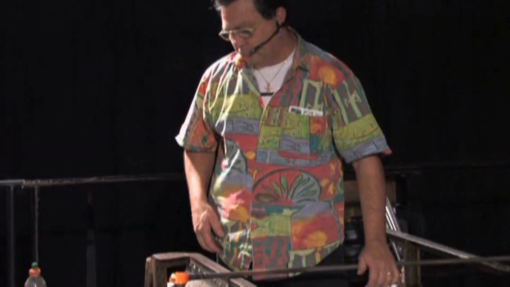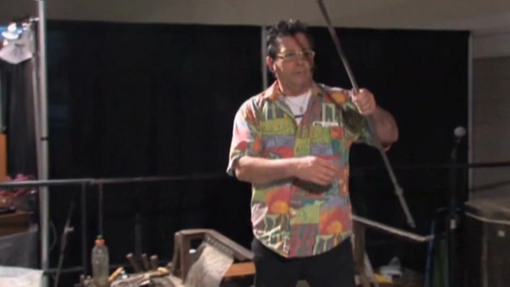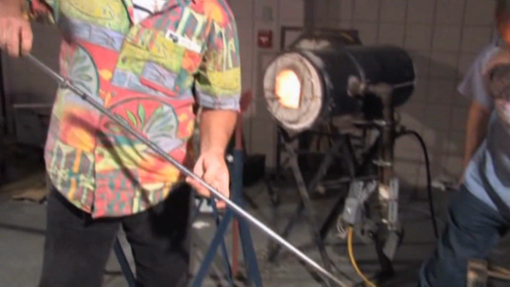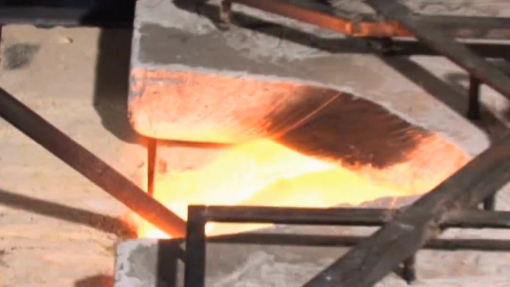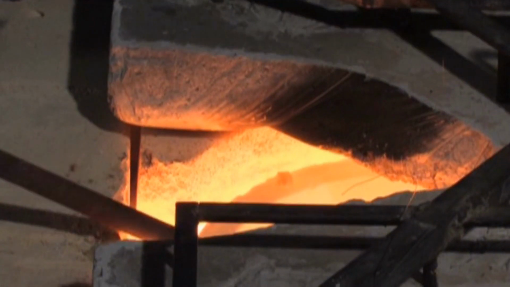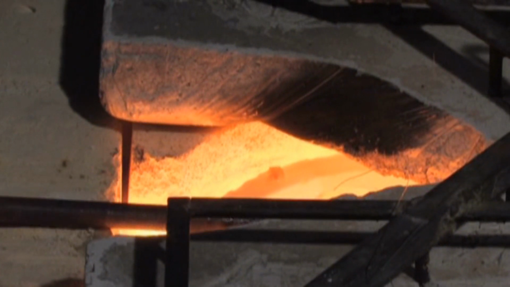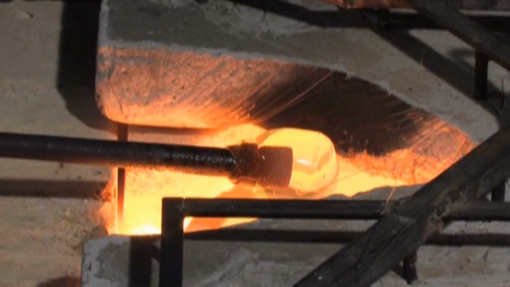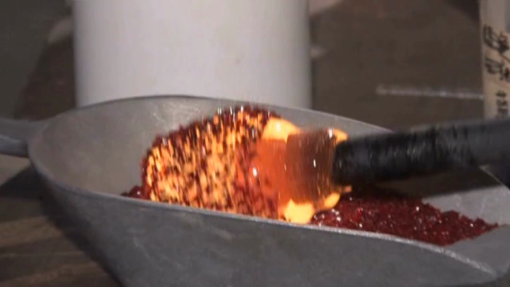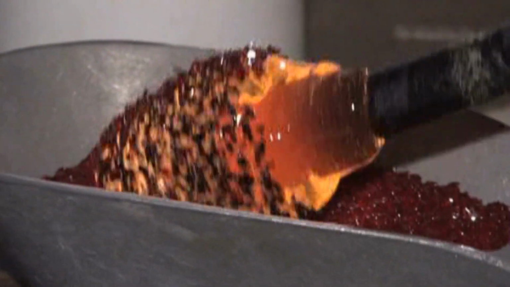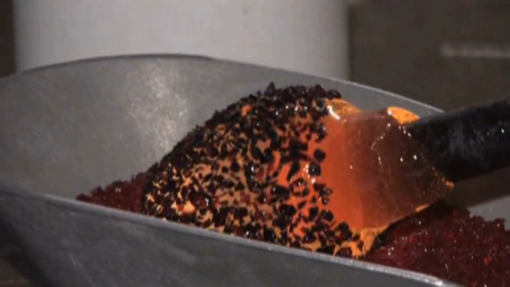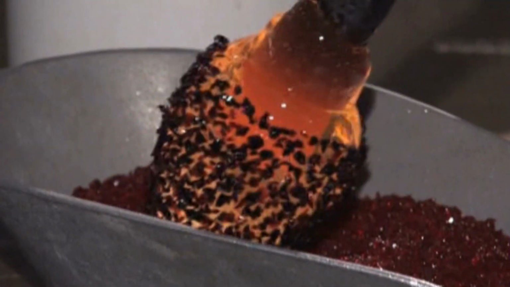So I'll take a couple gathers to get some mass here. We'll do it again. And right now I'm putting this in crushed glass called frit, red.